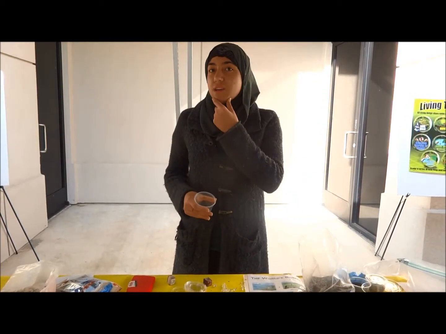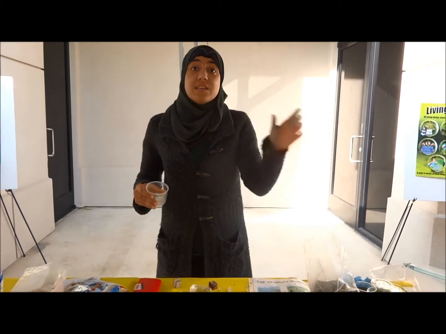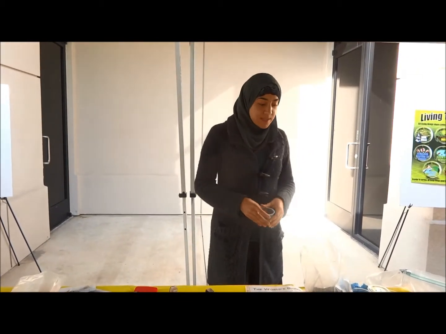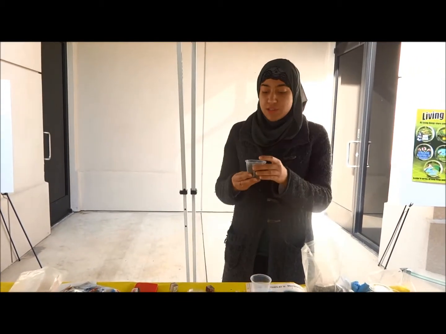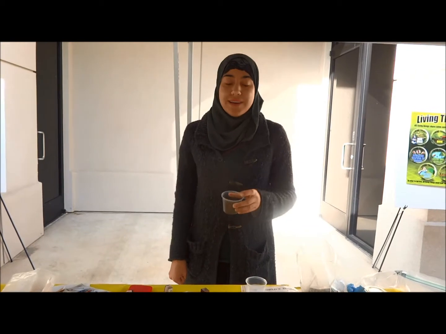So do you think a desert plant can grow in the snow? No, it needs different amounts of water. Okay, so we're going to make a biome today. Here, you start off with your soil. Is soil living or non-living, guys? Non-living. Why is soil non-living? It doesn't grow.